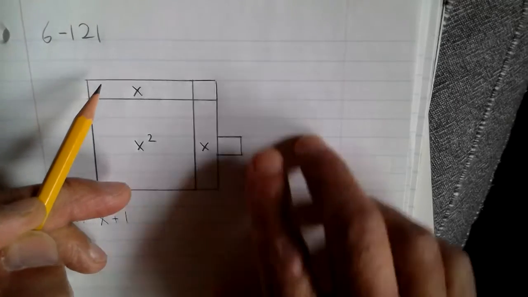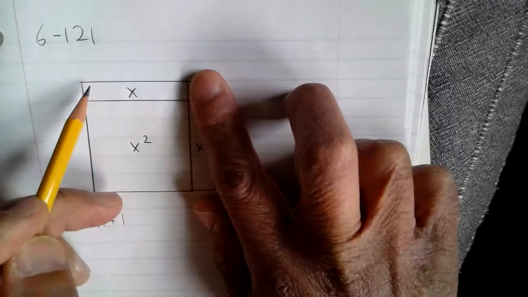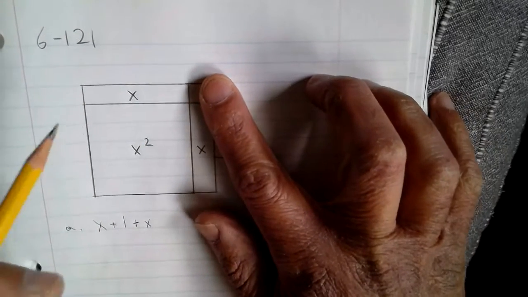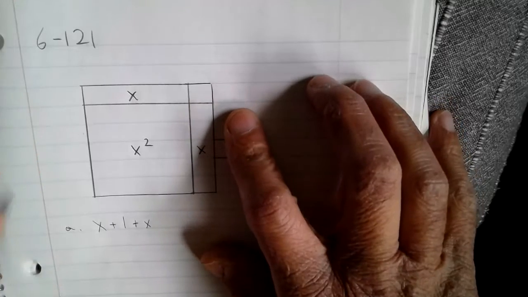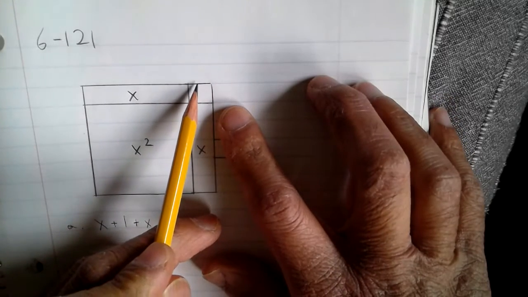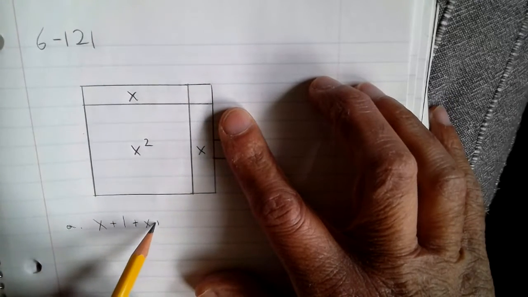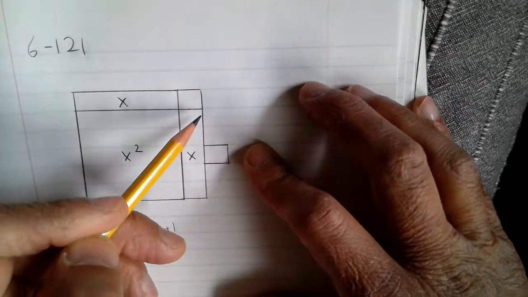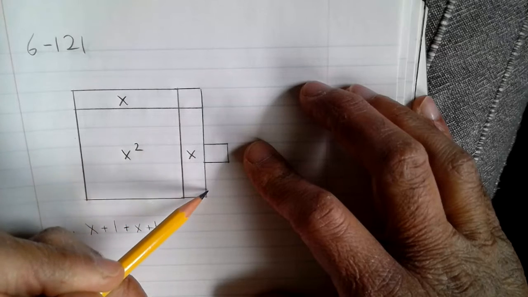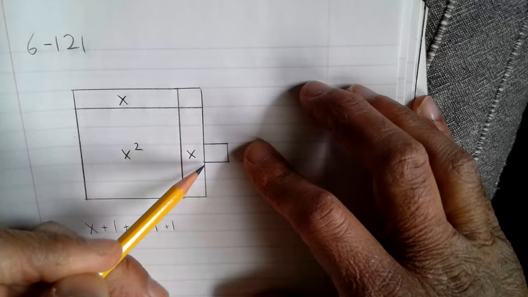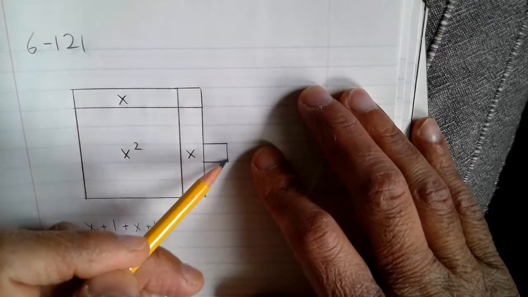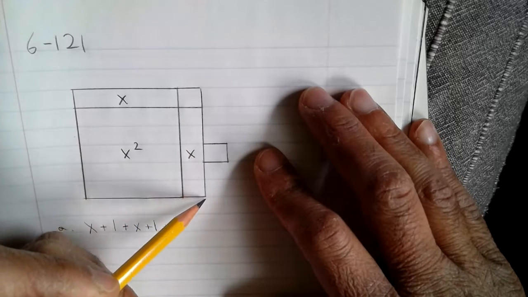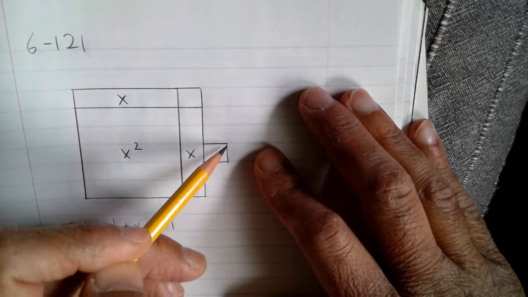Notice here on this side, just from this point to this point, we have a value of x also. Remember, we're grouping together, so we're adding all these values together. Here we have our unit, so 1 plus 1. Now let's look at this entire side right here. This entire side we know is x, but we have this unit on it here. So really we're going to call it x minus 1, this one unit right here.